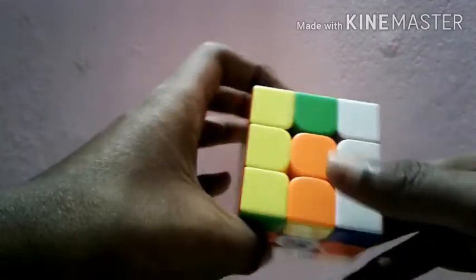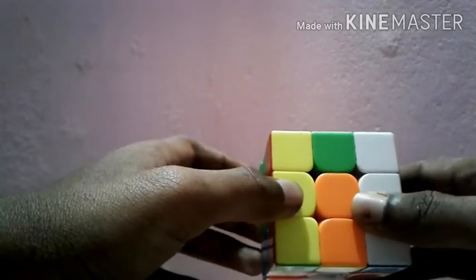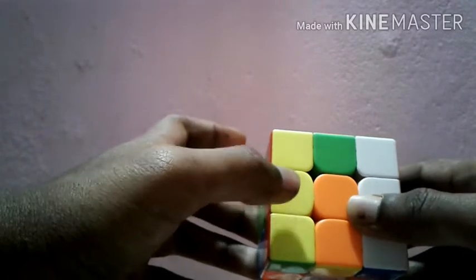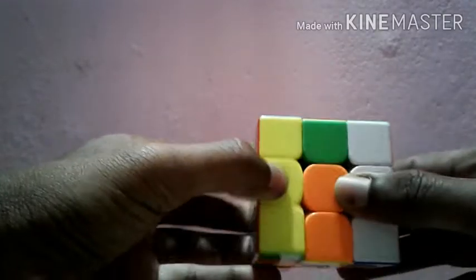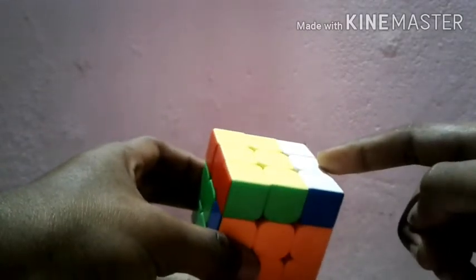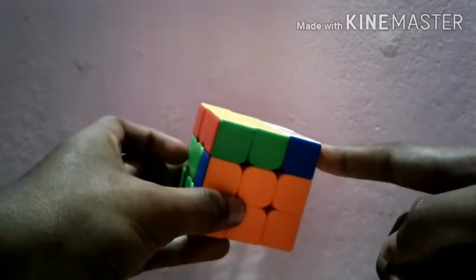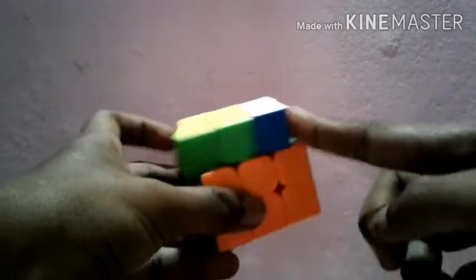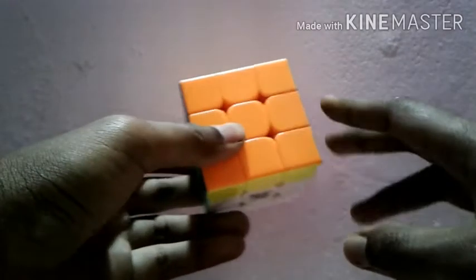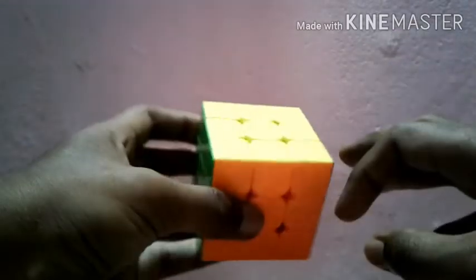Now that we have reversed it, we bring these two lines to the place where they belong, that is on the top layer. So this piece is kind of odd, so let's match it with the center. We've matched it with the center, then we do F2.